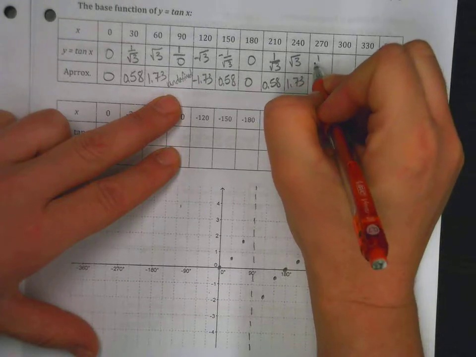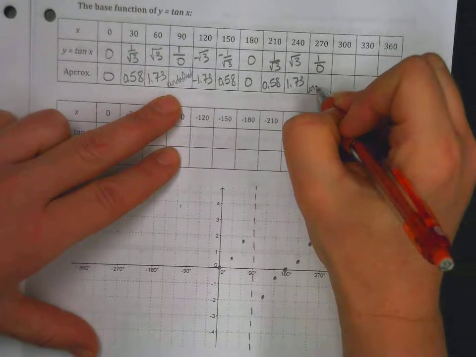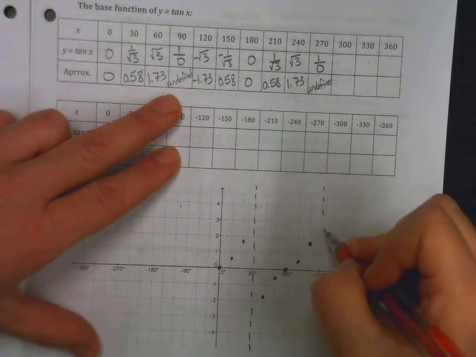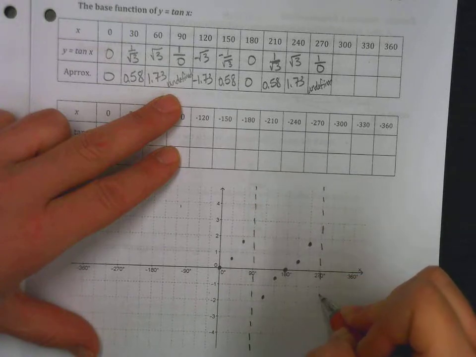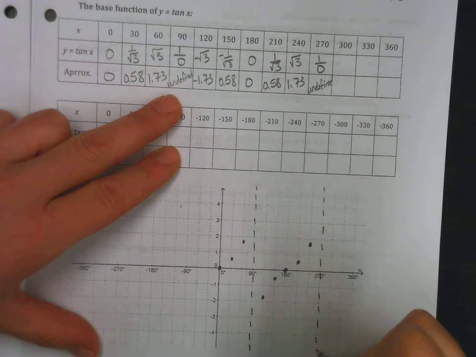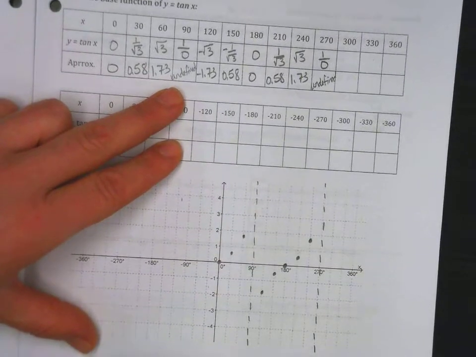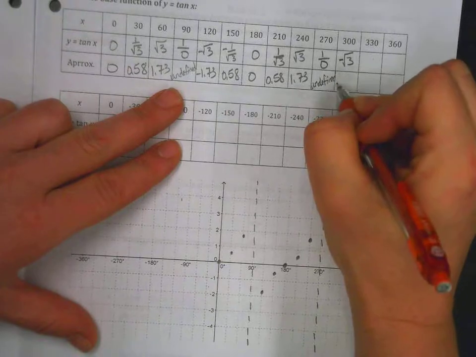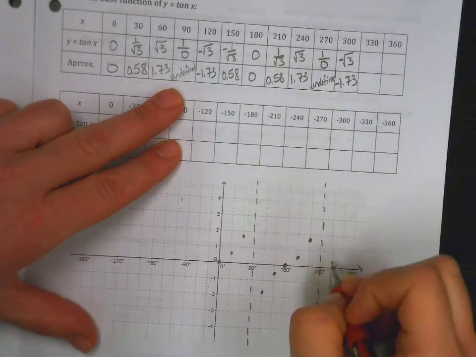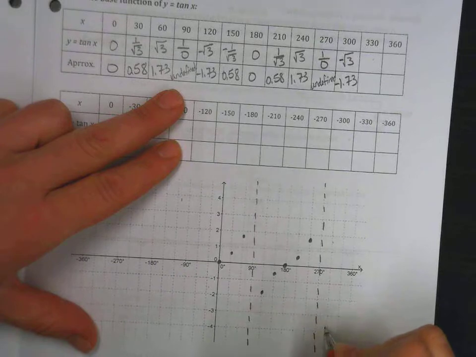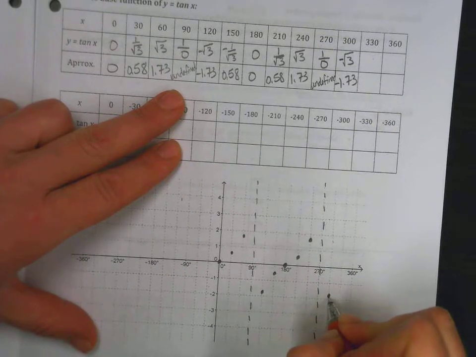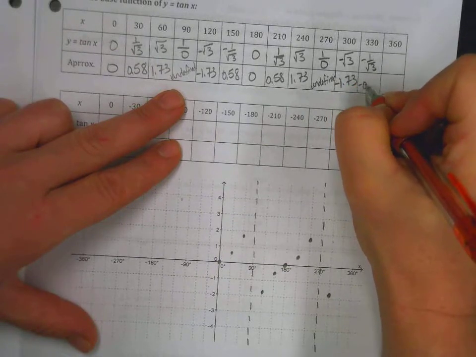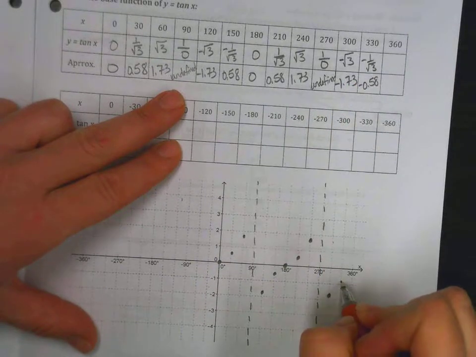So again, at 270 degrees, we get a vertical asymptote showing up. Our graph is going to approach these lines but never cross them. Then negative root 3, negative 1 over root 3, and 360 is 0.